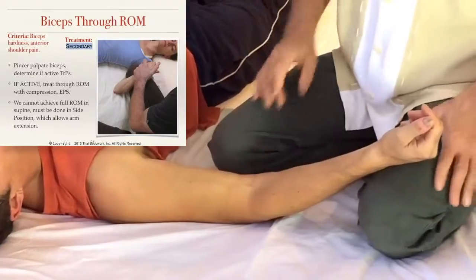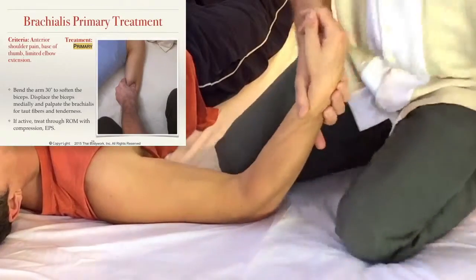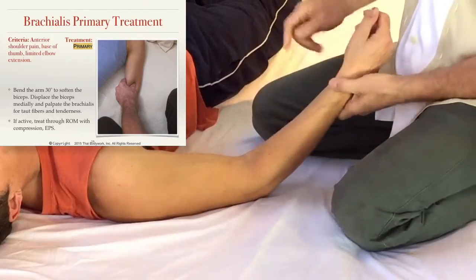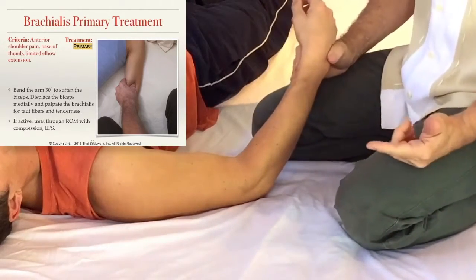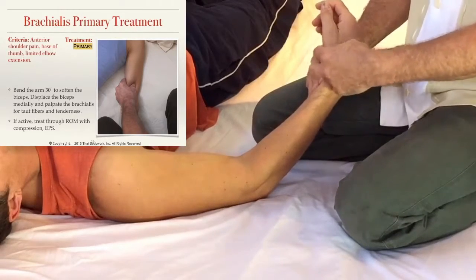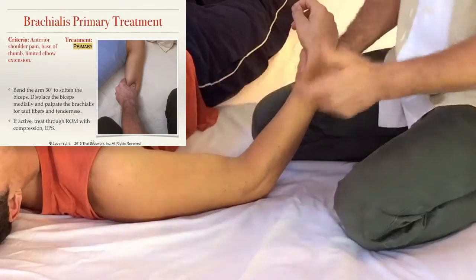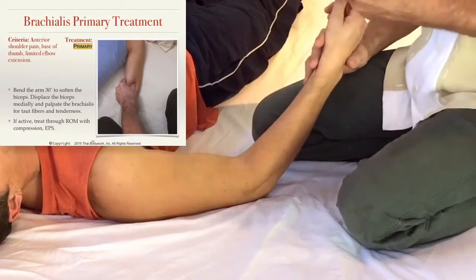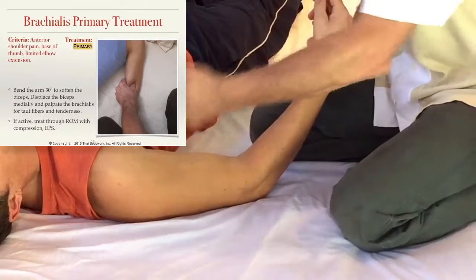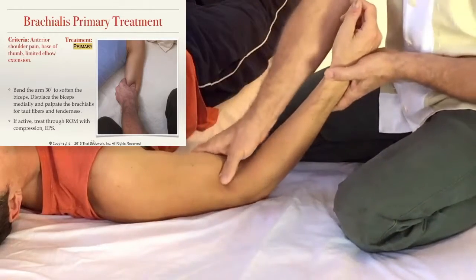Now brachialis, for brachialis, again, anterior shoulder pain. What would intrigue me about brachialis would be if the person had base of thumb complaint and they had some anterior shoulder pain, because the thumb is the primary brachialis referral. So if not either of those, again, I'm probably not going to spend too much time on it.